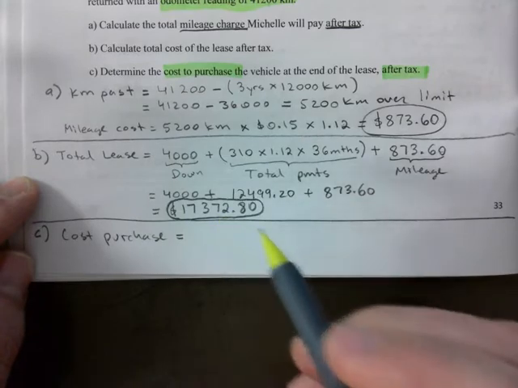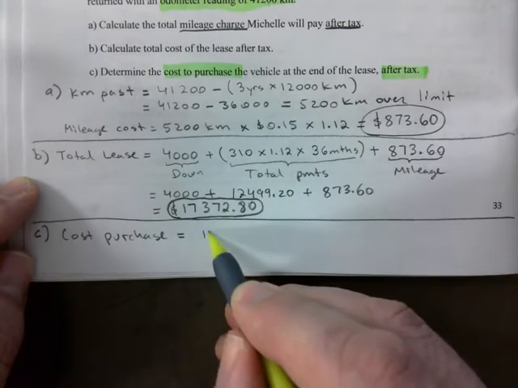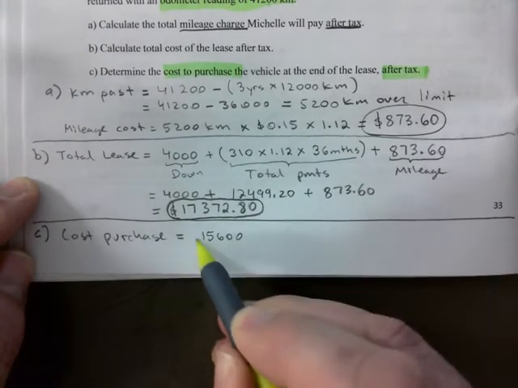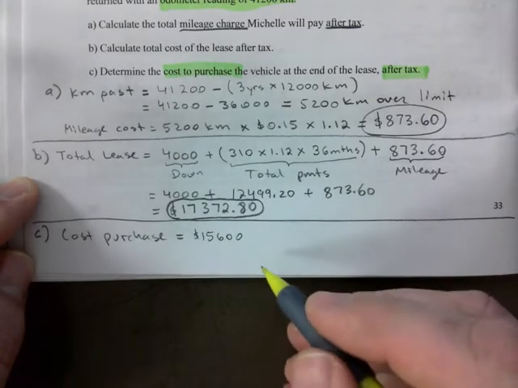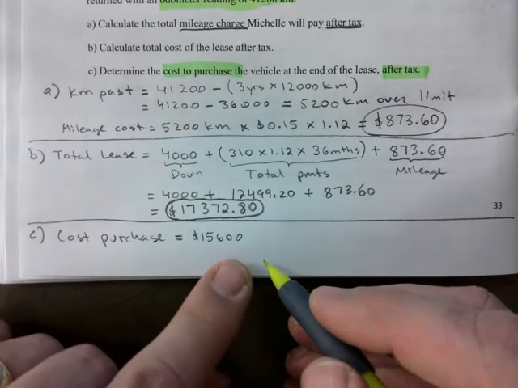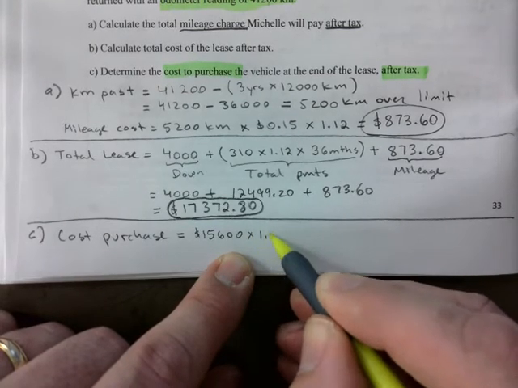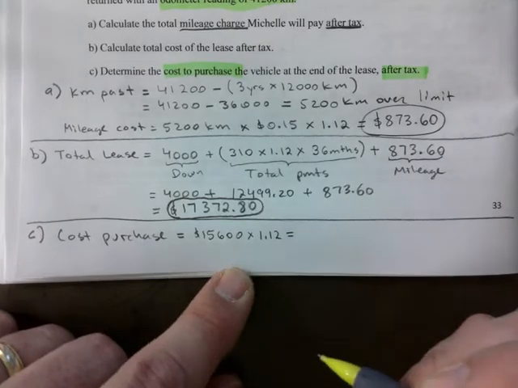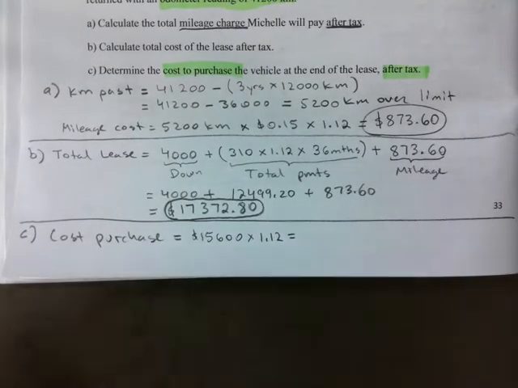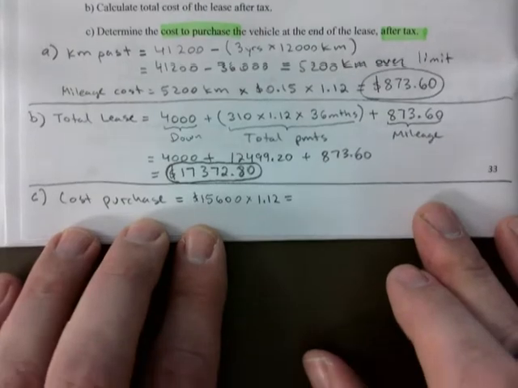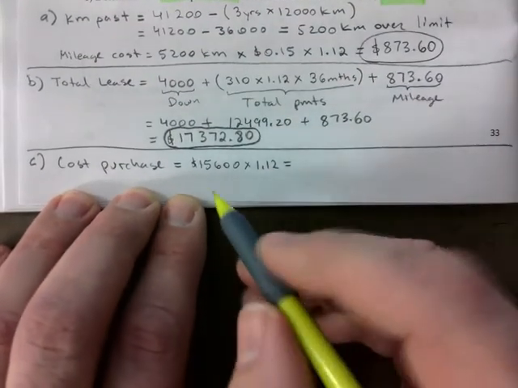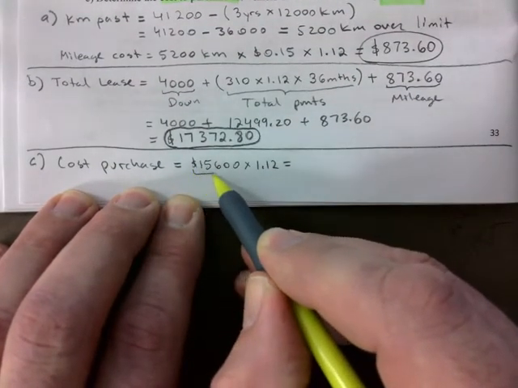in this particular case, the car is worth $15,600 when the lease is over. And they want after tax. So I'm just going to go times 1.12. That's it. Let me just move this up a bit. And I will just say that this is the residual value, right?